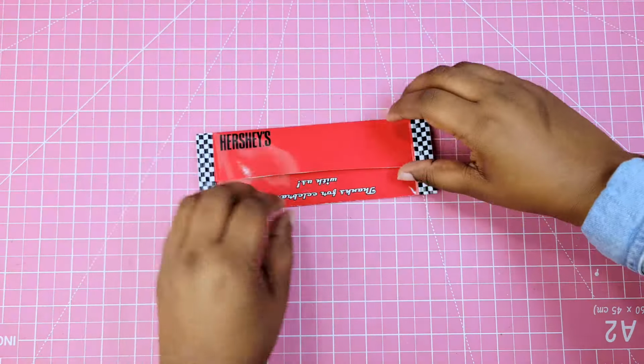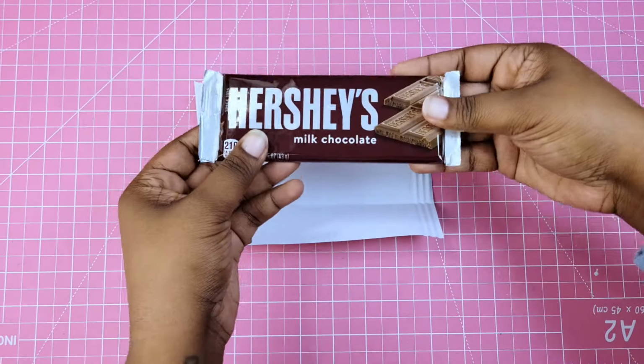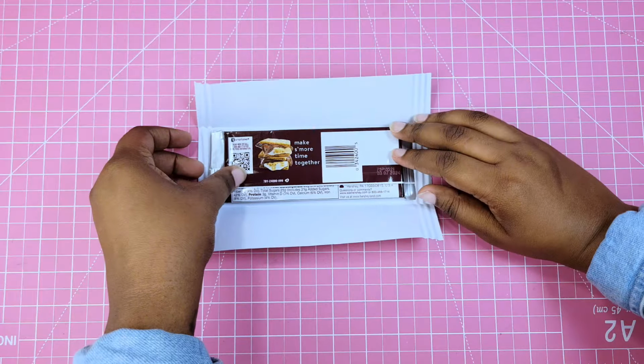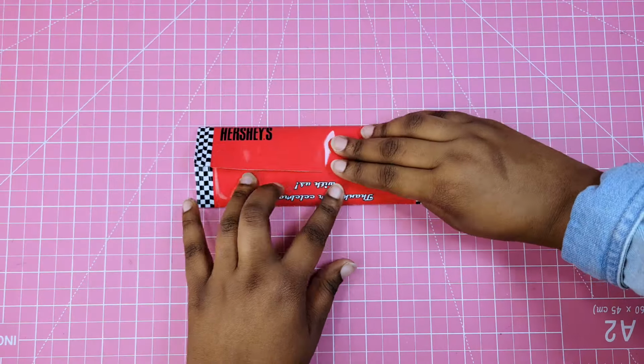Now it's time to insert our bar. So to do this, you're going to open up the back of your wrapper, and you're going to place the Hershey bar in. You can do it face down, or it doesn't really matter. I just like to do it face down.